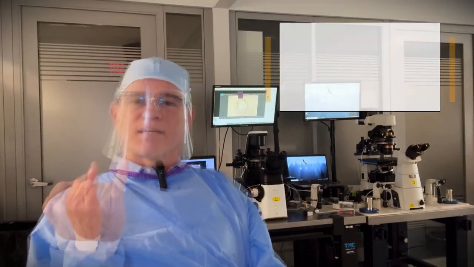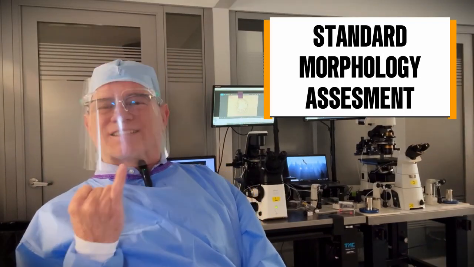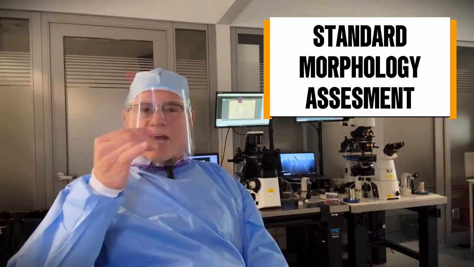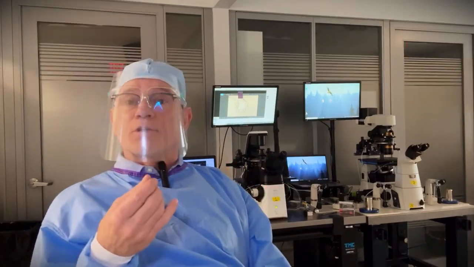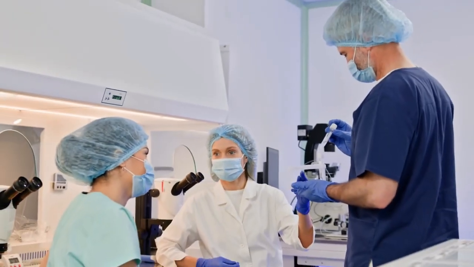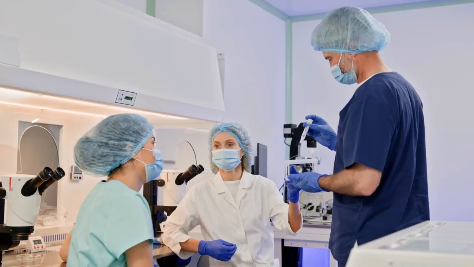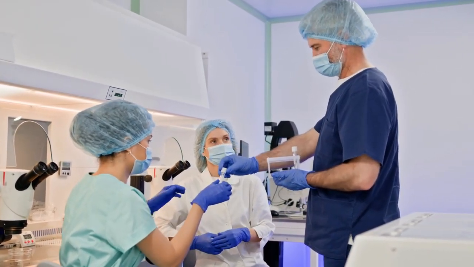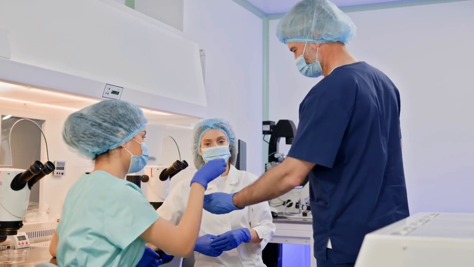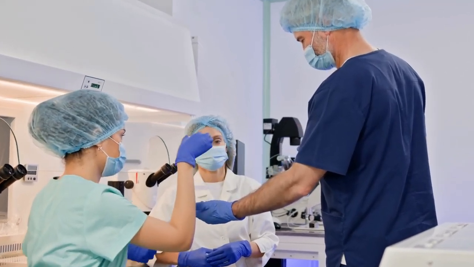So the number one selection tool is called standard morphology assessment. Under the microscope, one of these microscopes here, the embryologists check the embryo and evaluate the structure and morphology of the embryo. It generates a grade, and we use that grade to decide what embryo to transfer. This procedure is subjective and will give us moderate chances for predicting embryo implantation. The advantage is it's non-invasive. We don't do anything to the embryo.